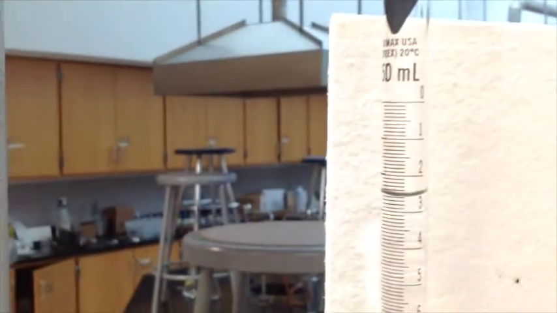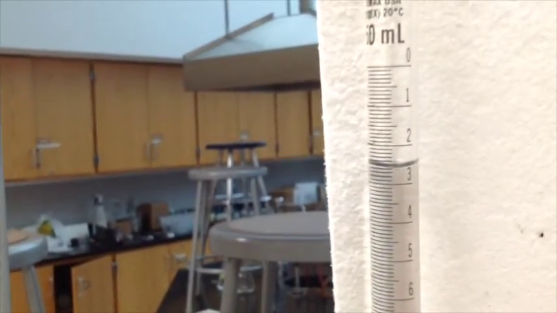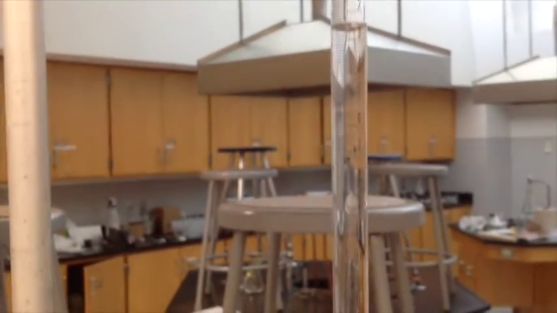I'll need both hands. I need to stop filming this for a second. Okay, so now we can see that I filled this up, and we need to read. So we read from the top down. So 2.6, it looks like, 2.6 milliliters. So I'm starting off with V naught of 2.6 milliliters.